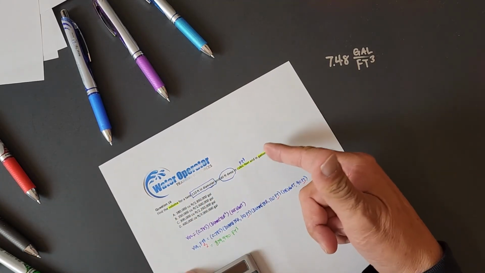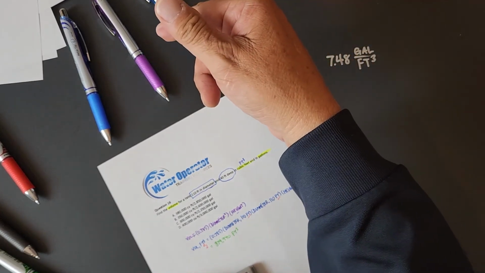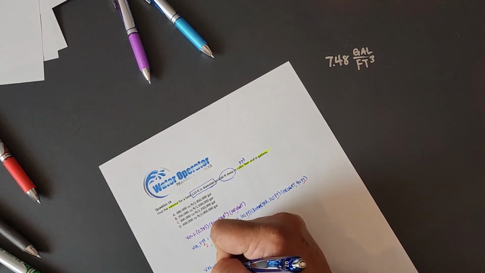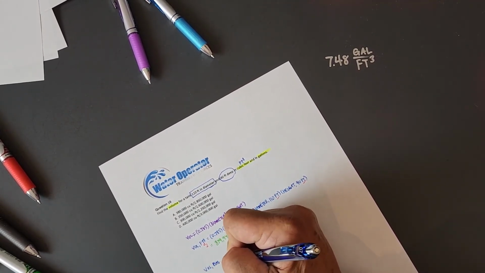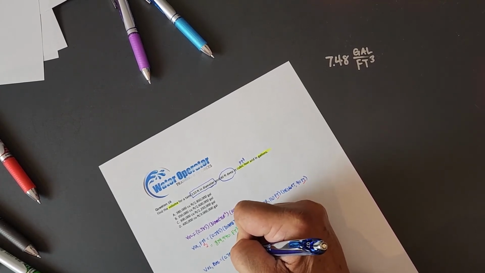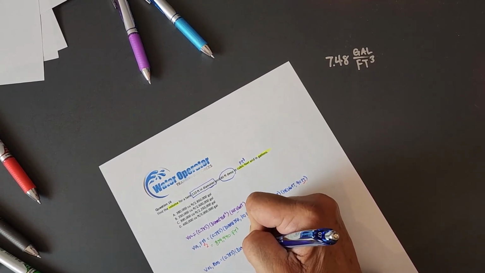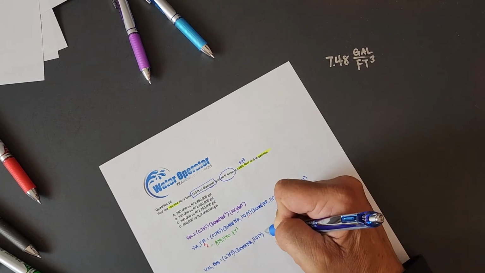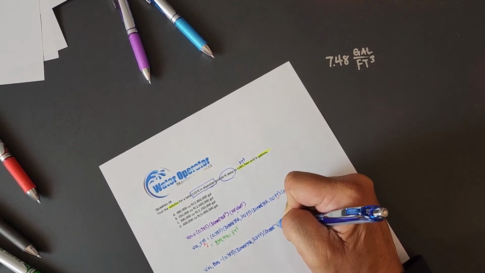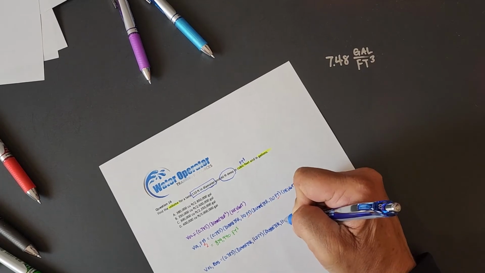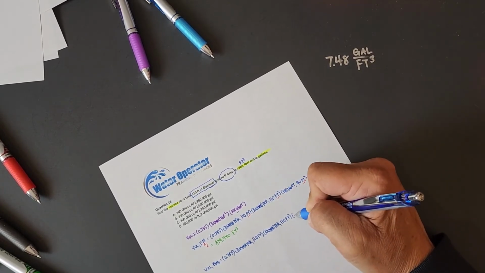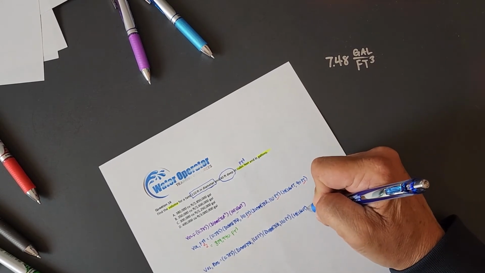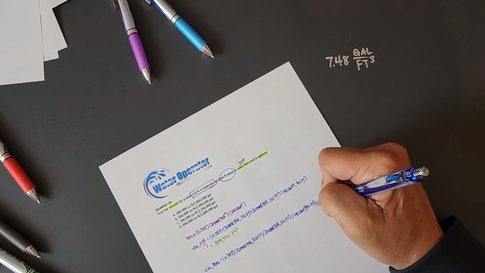Now we want the same in gallons. So I could rewrite this all over again. I could say volume in gallons equals 0.785 times the diameter, 110 feet, times the diameter, 110 feet, times the height, which is 40 feet.